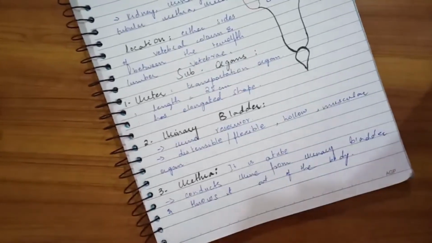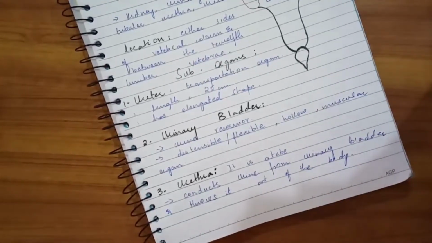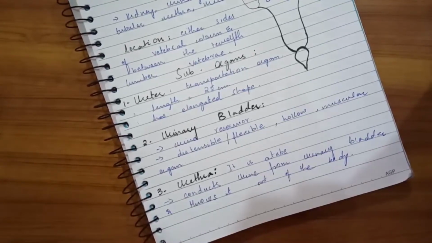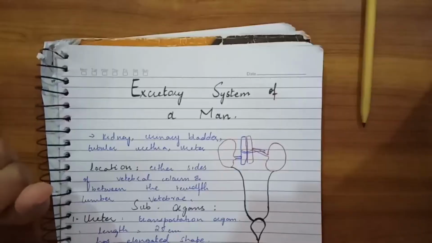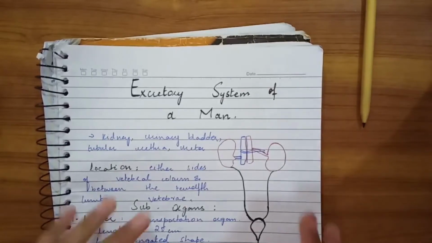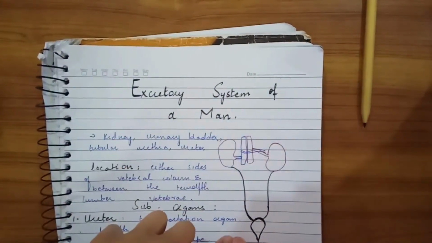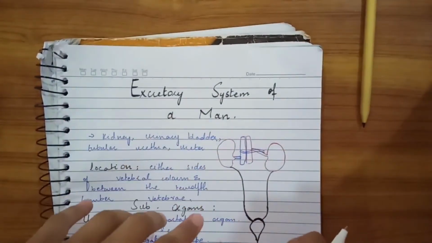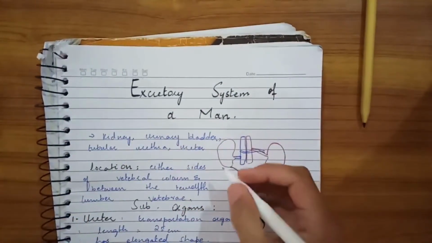Now we are going to discuss the main and very basic organ of the excretory system, which is the kidney. First we'll discuss two things in this topic: structure and function of the kidney with diagram. So let's start. Before starting the detailed structure of the kidney, let's see this basic diagram that I've drawn. This is the whole excretory system of a man. I'll label it and you may note it down.